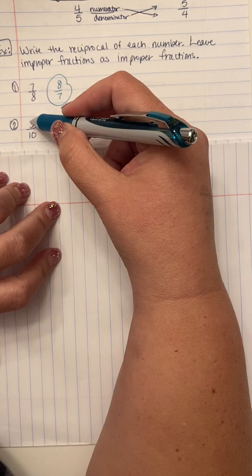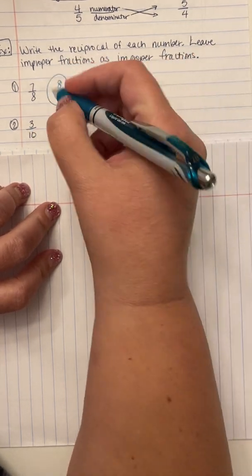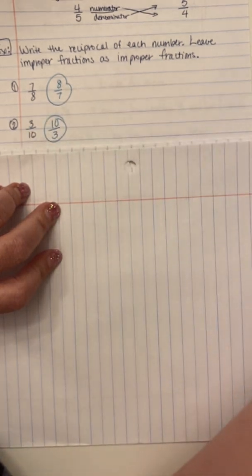Okay, so let's look at this. 3/10, the same thing. We're going to flip the fraction over. So our reciprocal of 3/10 is 10/3.